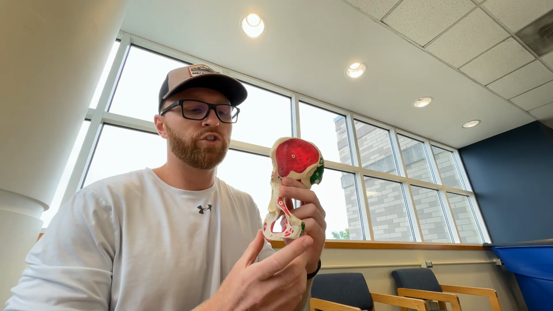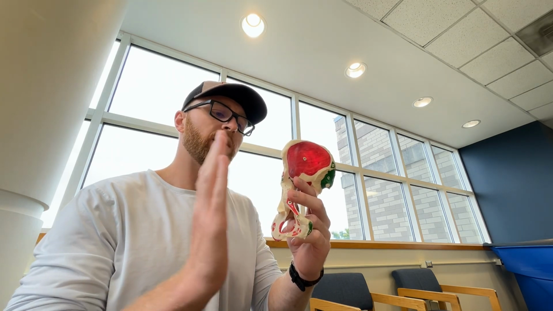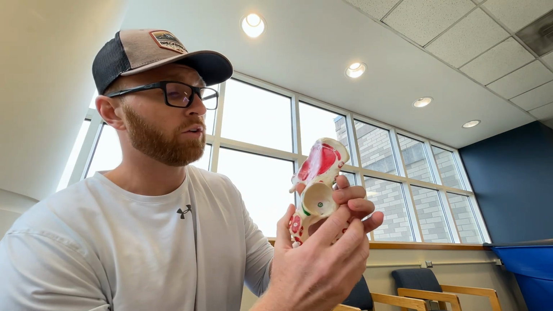Hello, we are looking at the hip bone. We're going to be doing origins on the hip bone. So we are looking at the right side of the hip bone. We can indicate this just by answering that telephone. So starting with origins, we're going to move to the lateral side.